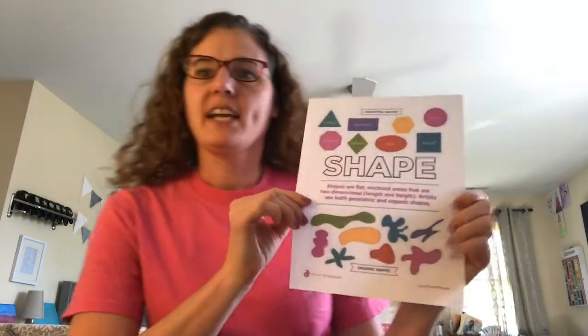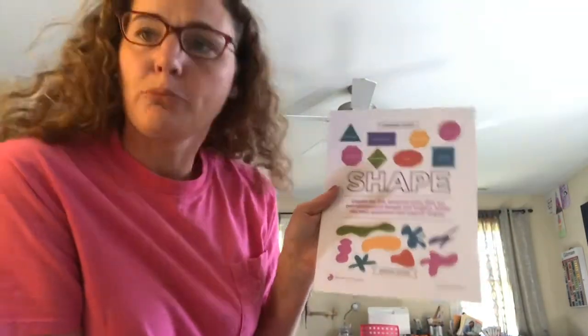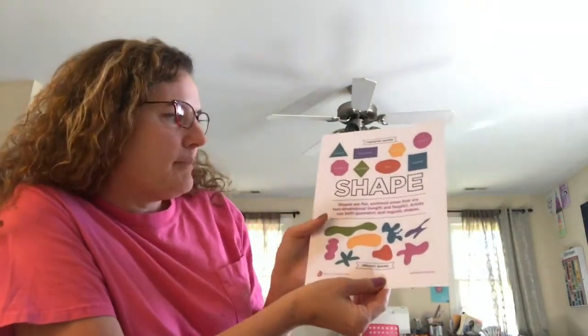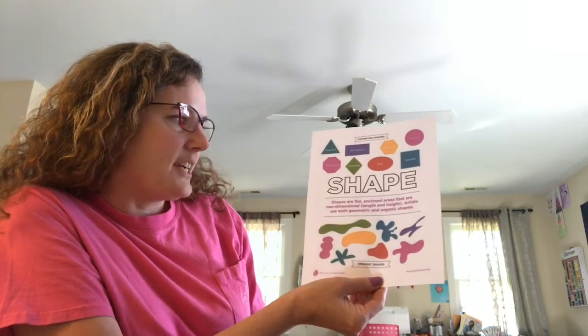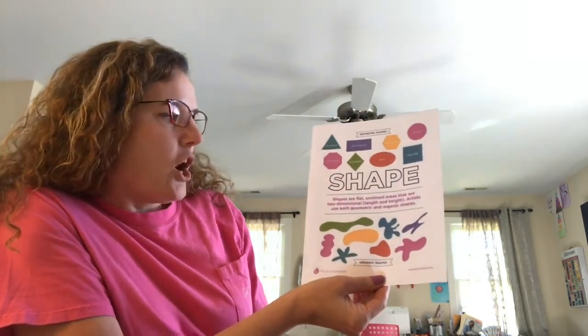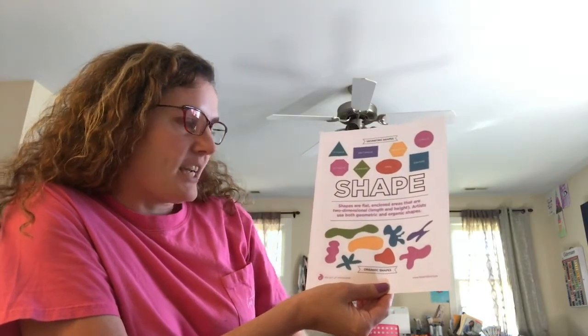Now, shape, this whole time, we've been making shapes with lines and connecting them. So you should be familiar with shapes, because starting in kindergarten, you learned the basic shapes. Well, let's take a look at this little poster here, specifically on shape. It says, shapes are flat, enclosed areas that are two-dimensional, length and height. Artists use both geometric and organic shapes.